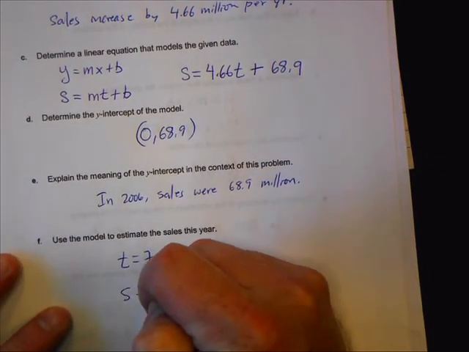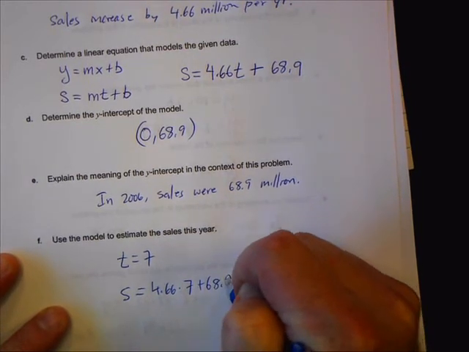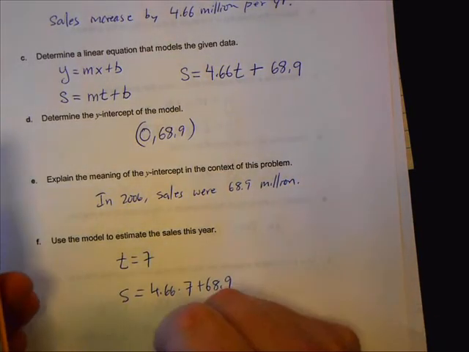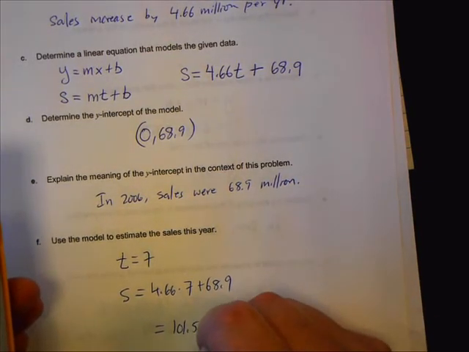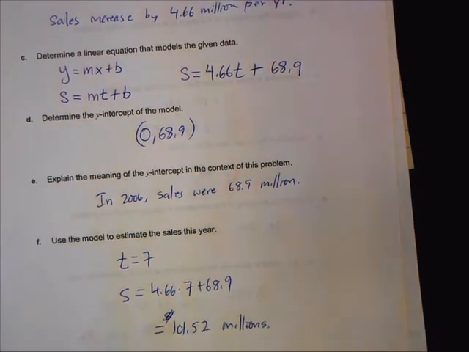So S is 4.66 times 7 plus 68.9. Grab my calculator. Hopefully I can type it in correctly this time. I get 101.52, and the units would be millions of dollars. Questions on that?